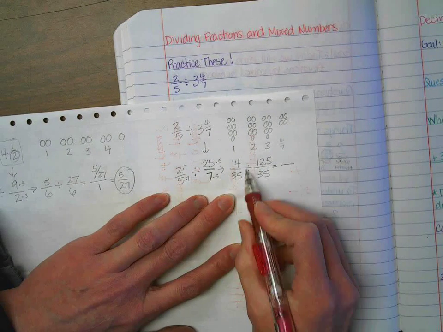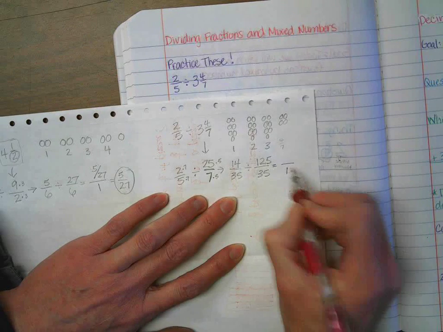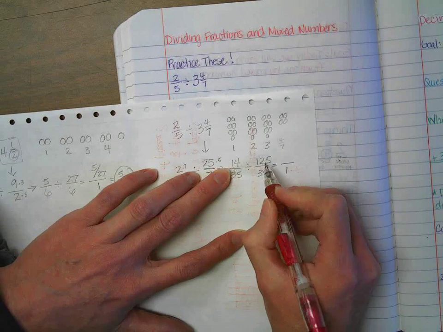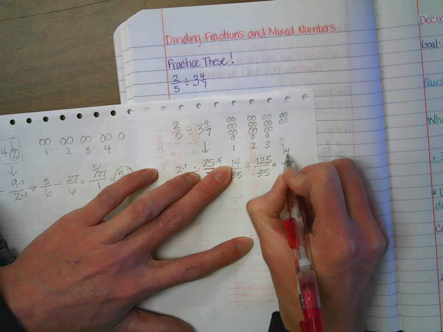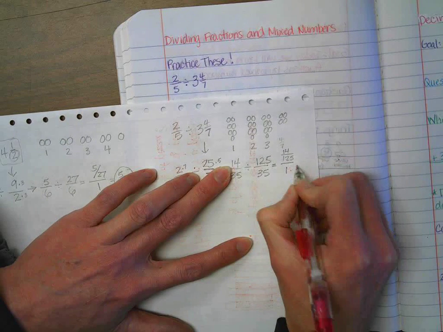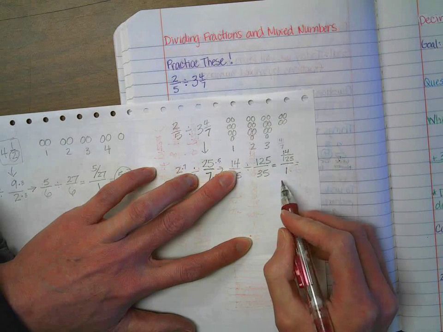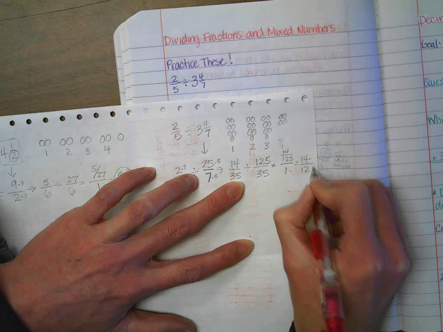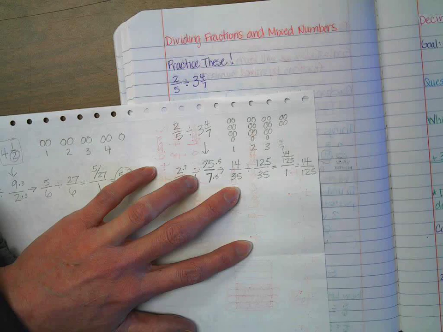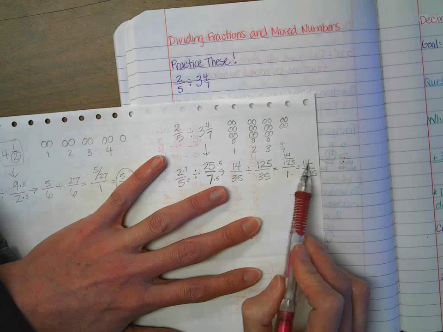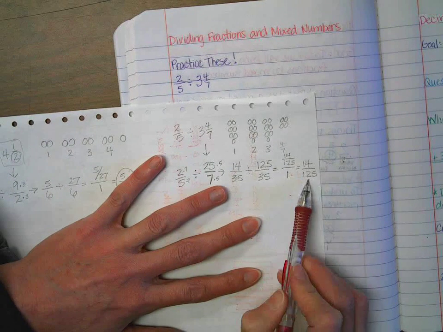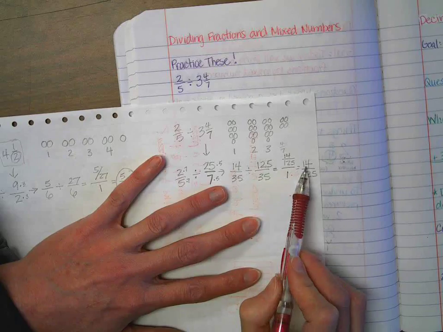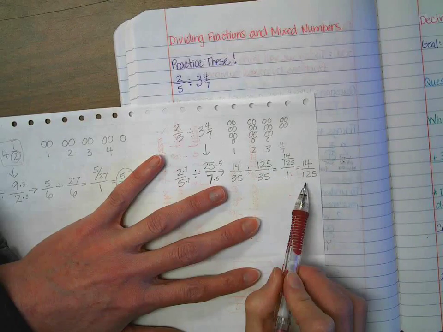And now we divide straight across. What is 35 divided by 35? 1. What's 14 divided by 125? You got it. 14 divided by 125. So 14 divided by 125 divided by 1 is 14 divided by 125. Now, the only thing that I can see out of this 14, 2 goes in there, but 2 doesn't go into there. 7 goes in there, but 7 does not go into here.